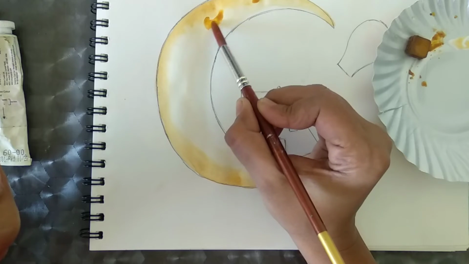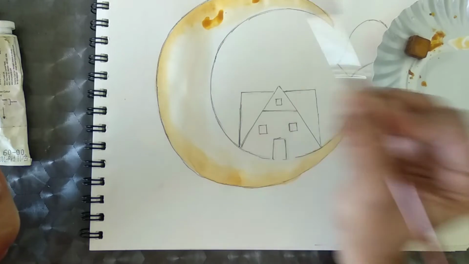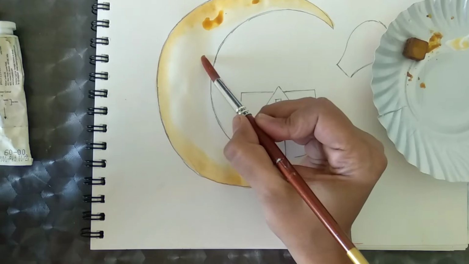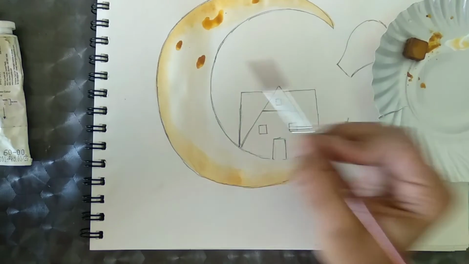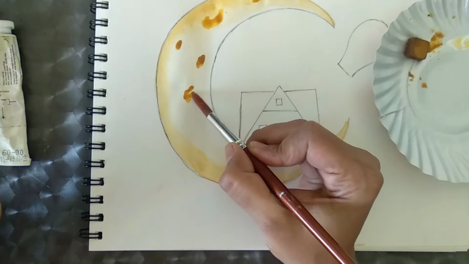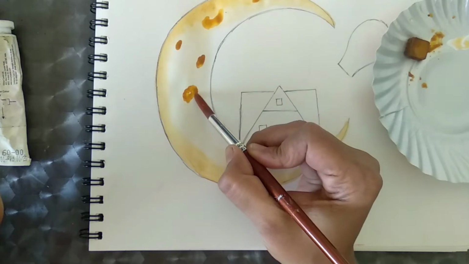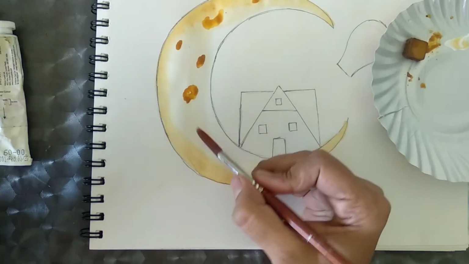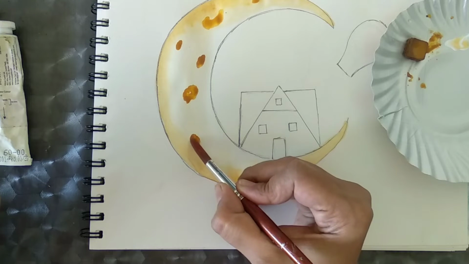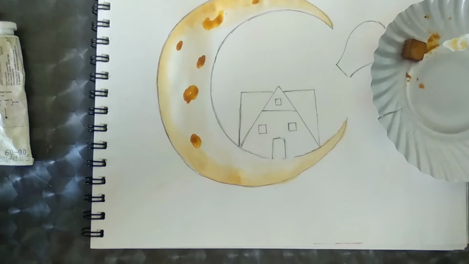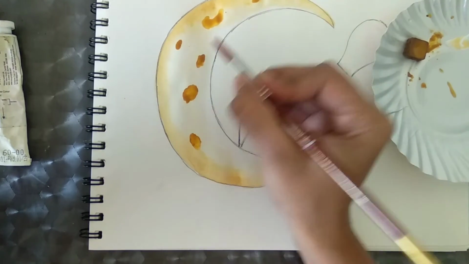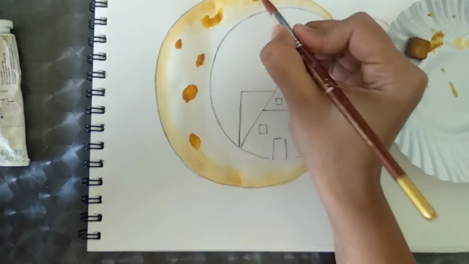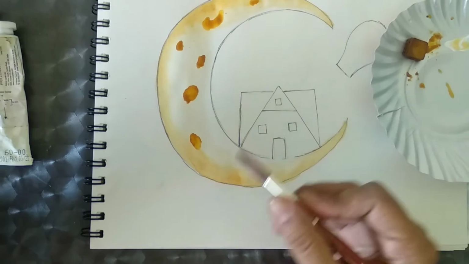You will not drag your brush. It's only dabbing of brush, dabbing of paint. Small, big, shapeless, sometimes in some shape. But only keep on dabbing your brush. No dragging. Watery paint, not too watery, but of course water needs to be there.